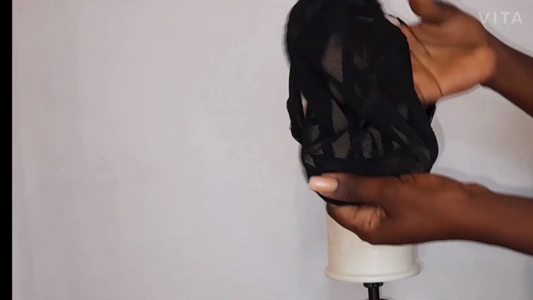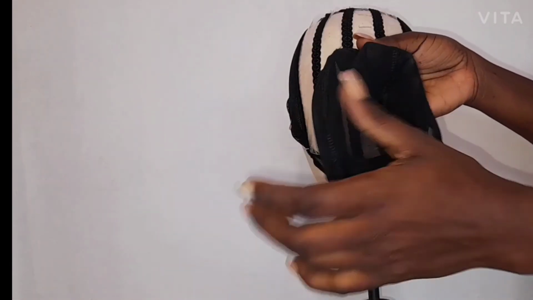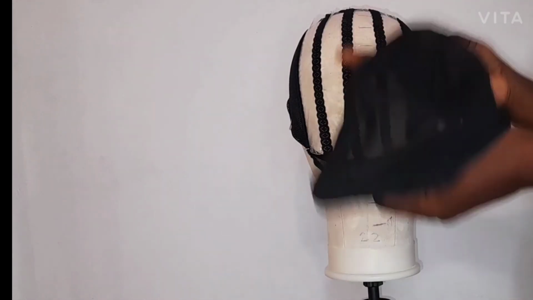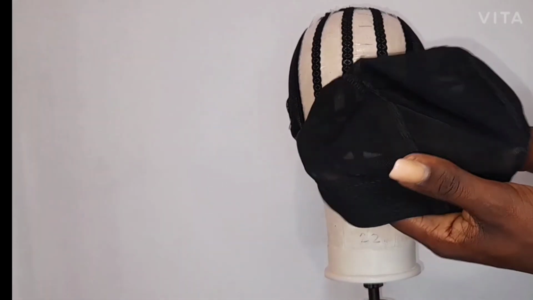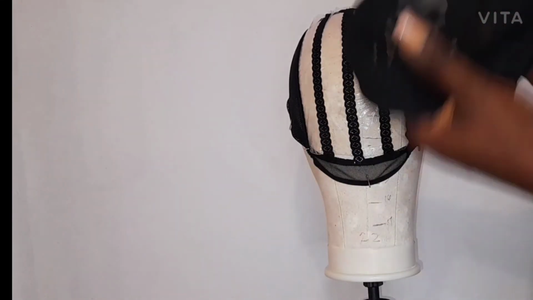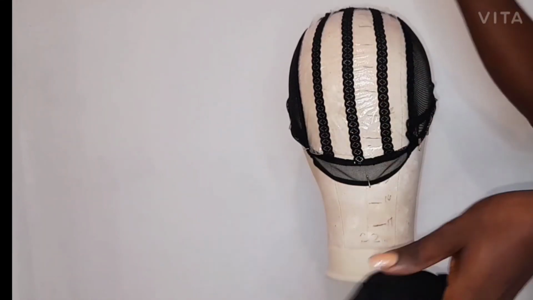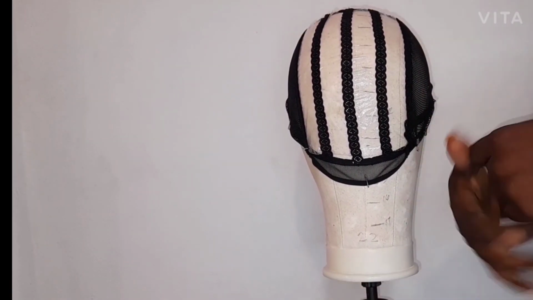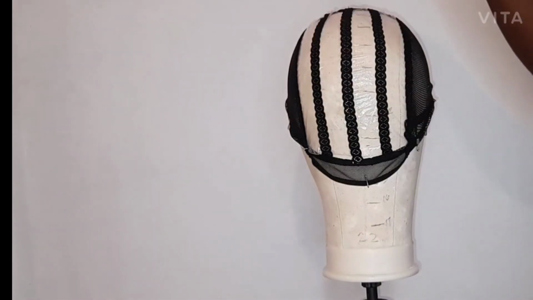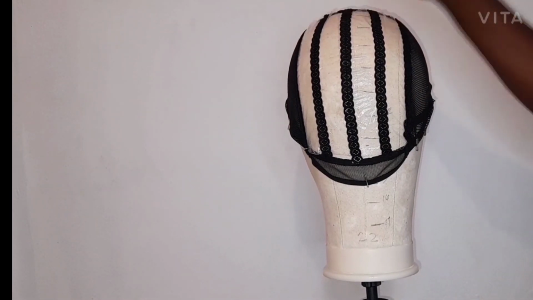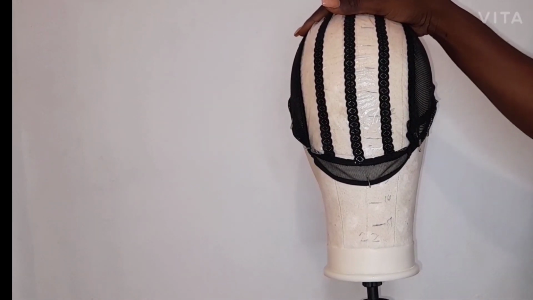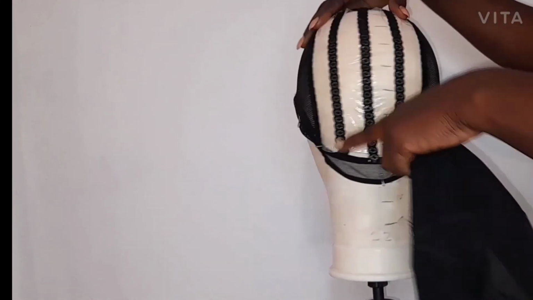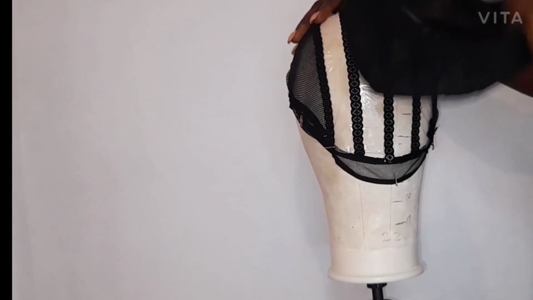This cap is the dome mesh cap. This is a small. If this is a small, then this would fit circumference 20 or 21. This circumference is at 22 inches, so therefore this wig cap couldn't fit. But if you have a medium and the person's head size is small, then you can always use it and make the adjustments in order to make the wig cap fit the customer.